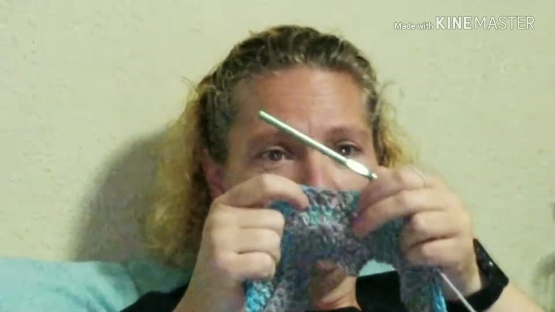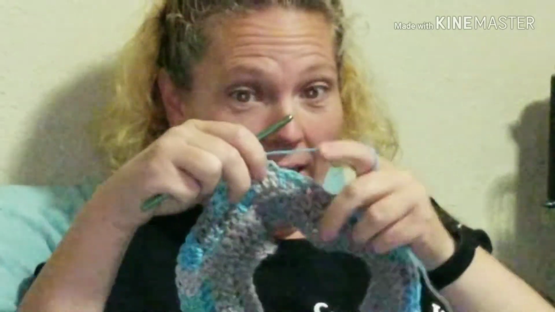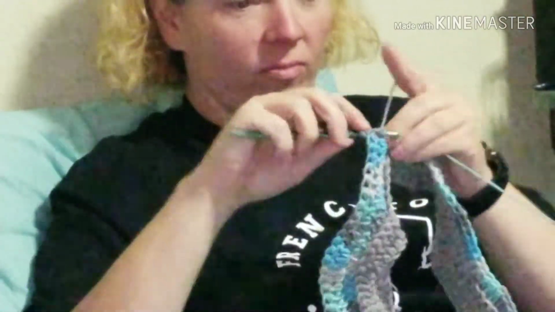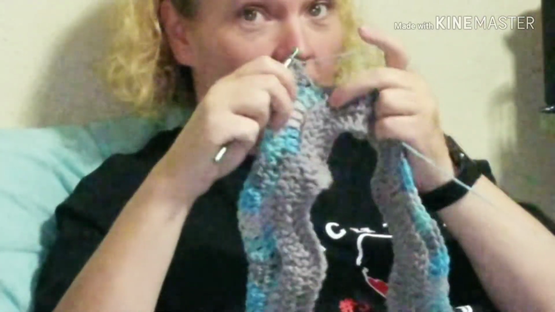Well, you crochet 3, right? In the back loop only. So there's 1, 2, 3. Okay. And now I'm on the top of a peak. So the next one I'm going to crochet 2 double crochets in the same hole. See that? I'm watching. I got it. You do that 2 times. That was 1, 2. That was the top of the peak.